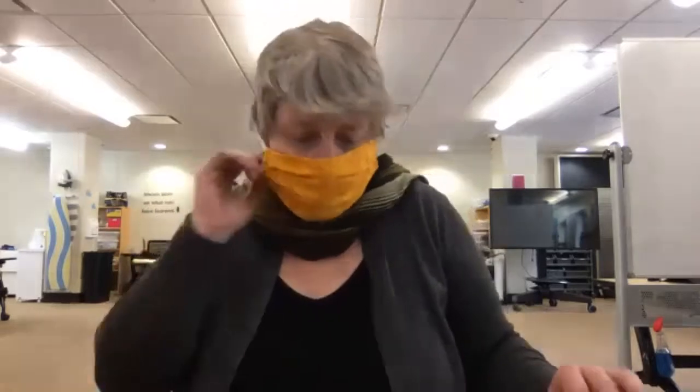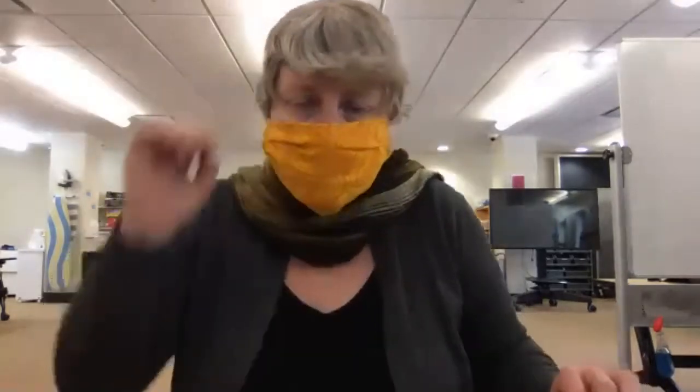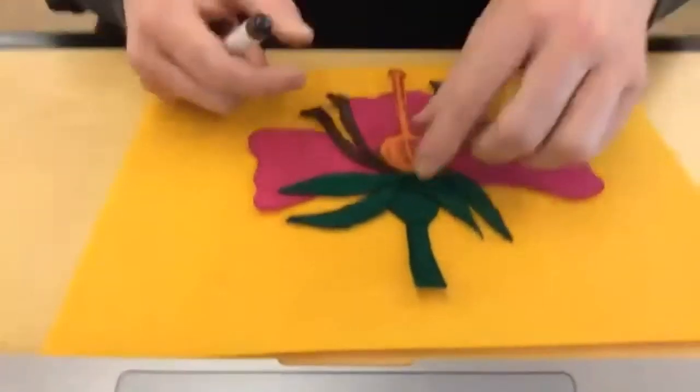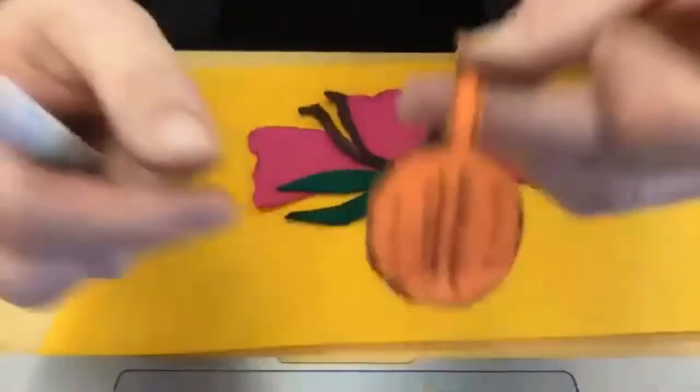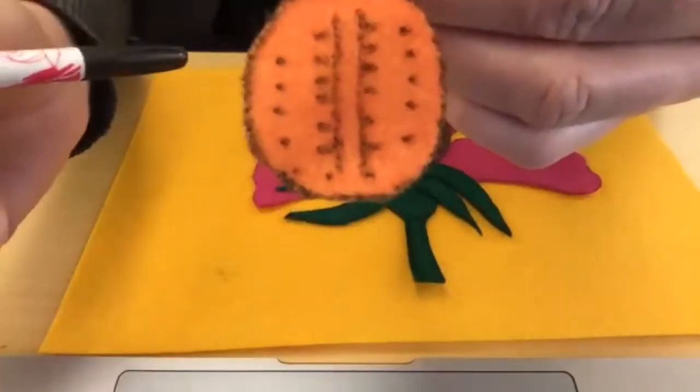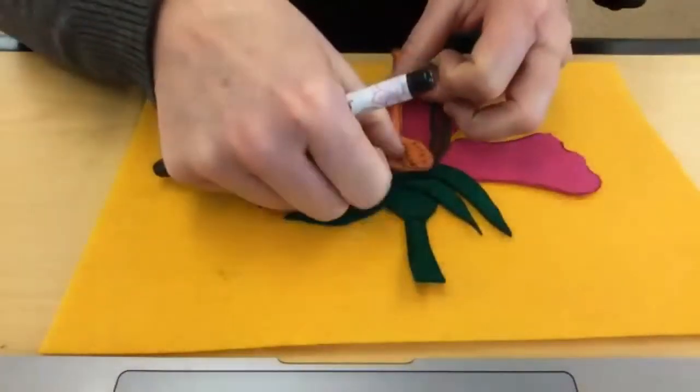I do have one question. Absolutely. Is it okay if we don't include all the parts because some of them are too tiny to cut out or fit on the thing? Absolutely. You can draw them onto the felt using your marker. For example, look here. See this? This is my ovary and I drew the seeds in. Okay. Thank you. You're welcome.